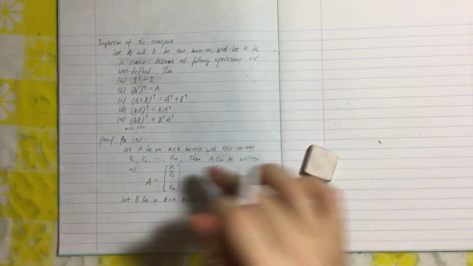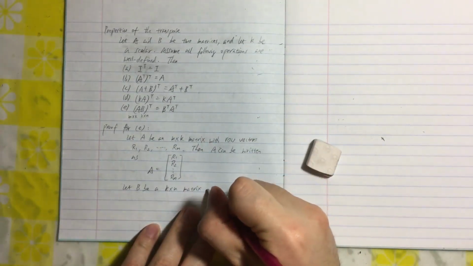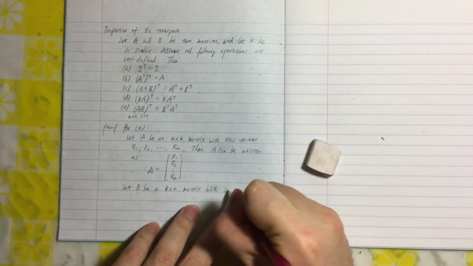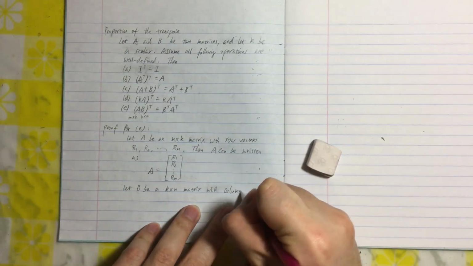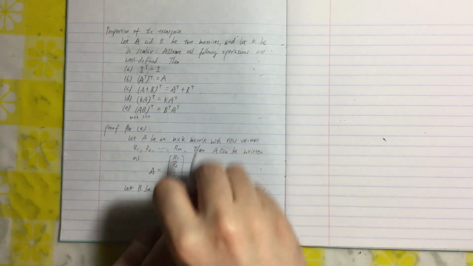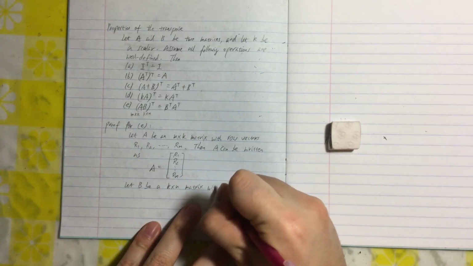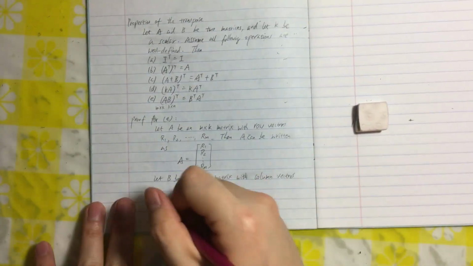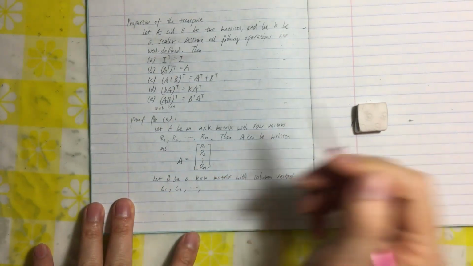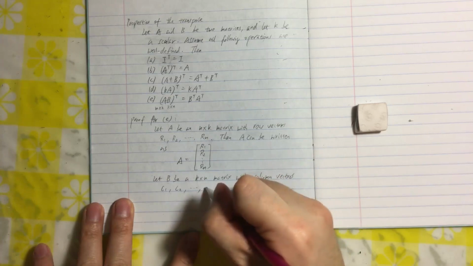We try to use row times column. B has N columns, C1, C2, Cn.